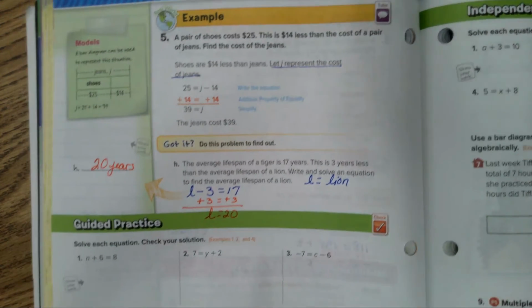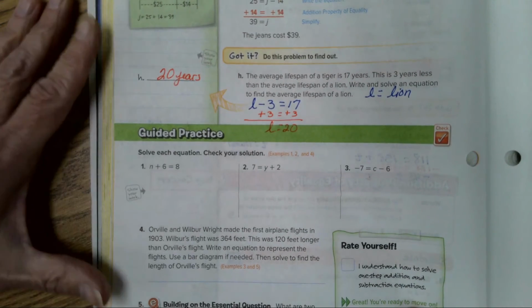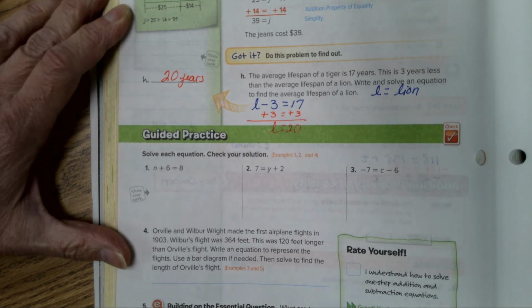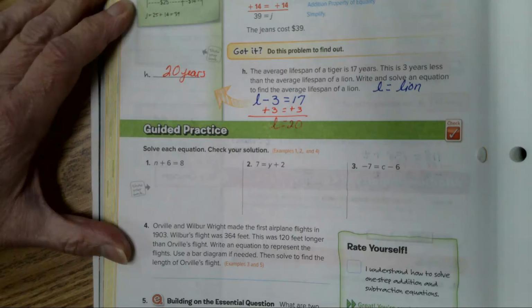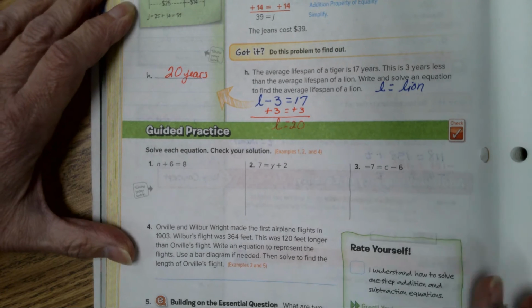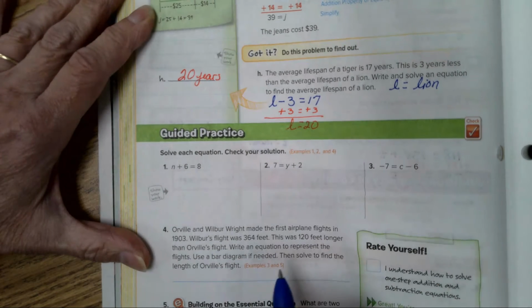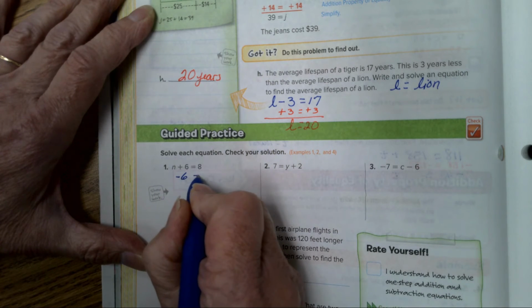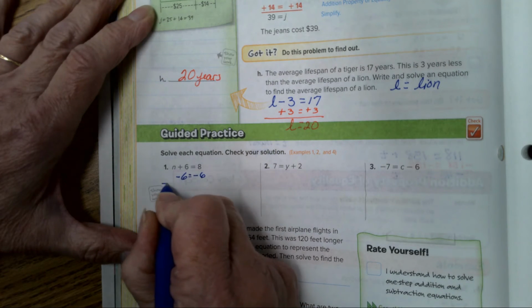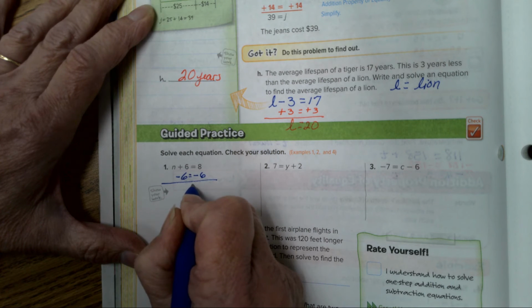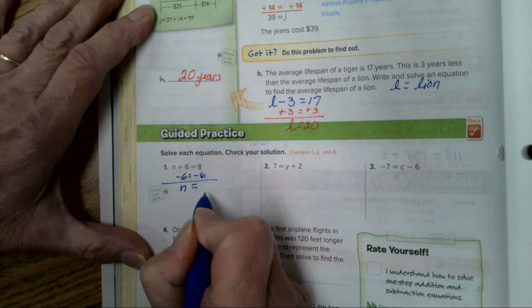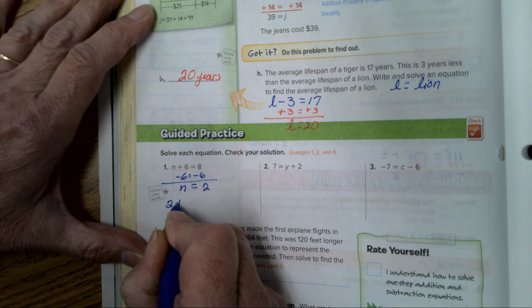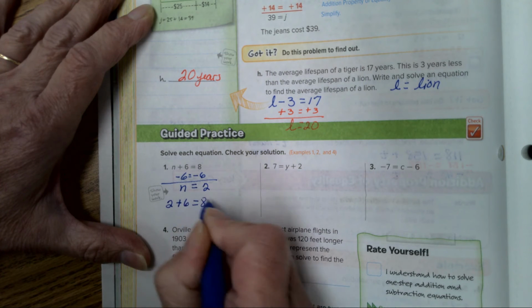All right, let's go on to the guided practice. Once again, I know you all know the answers. You could just look at them, but we are working on the technique and lining up the equal signs. It will get harder. Minus 6, minus 6, draw your line, line up your equal signs, n equals 2. Check step. 2 plus 6 equals 8.